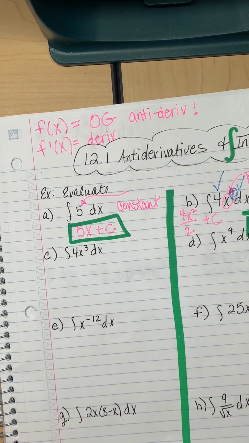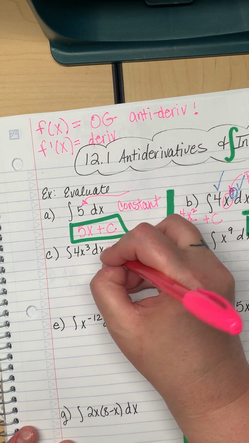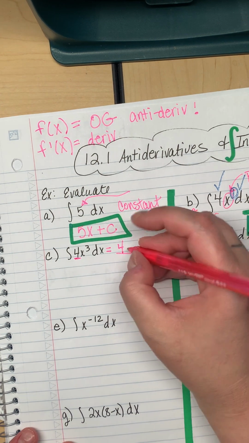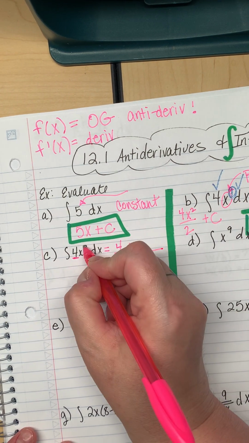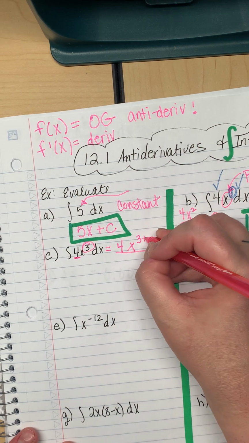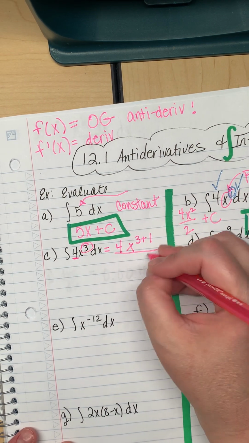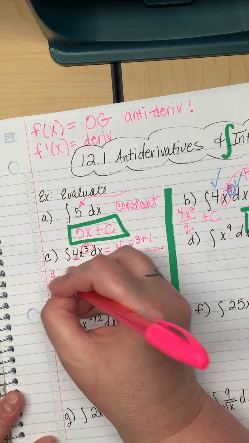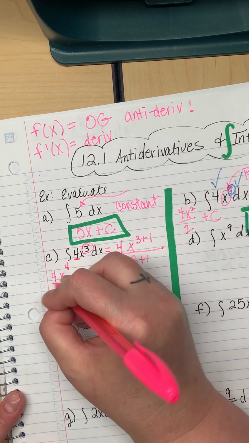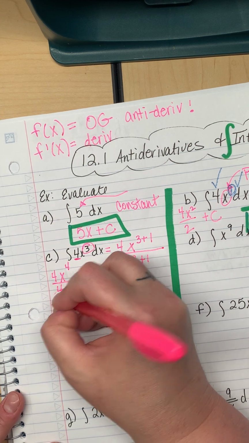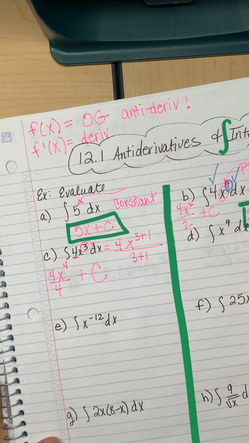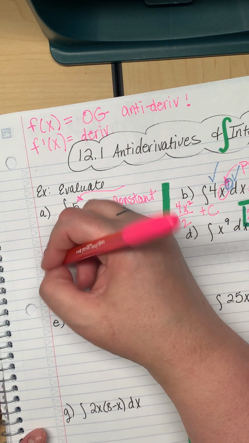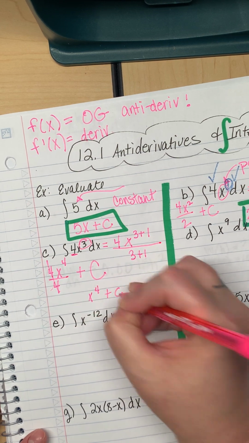Same thing. I have a number sitting at the front, so it's going to stay sitting at the front. Then I have x to the n plus 1, as in exponent plus 1, so 3 plus 1, all over that n plus 1, which is 3 plus 1. Then let's do the math. We get 4x to the 4, all over 3 plus 1, 4, and then a big fat plus c. 4 divided by 4 goes away. So you just get x to the 4 plus c.